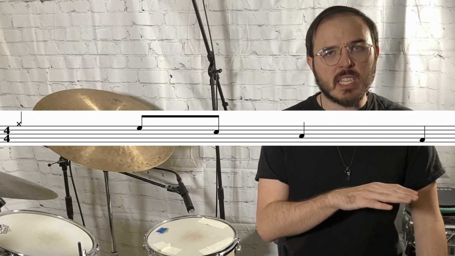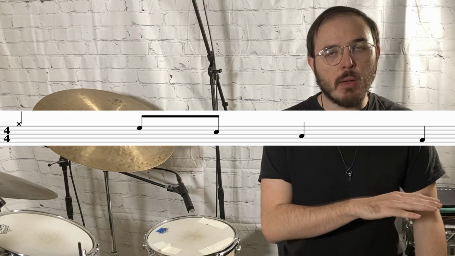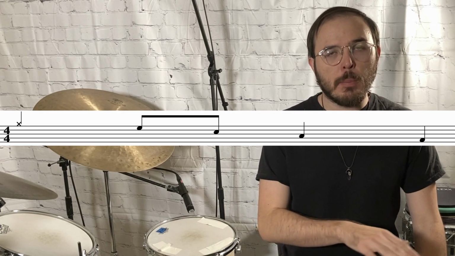Now the first open space below the hi-hat will represent our rack tom. The second open space below that will represent our snare drum. The third open space below that will represent our floor tom. The bottom open space will represent our kick drum.